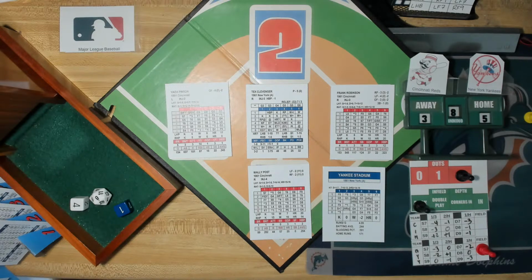I'm sure that name brings back some memories. Coming on to pitch for the Yankees, Tex Clevenger. 3 wins, 2 losses, save, a 3.75 ERA. Clevenger will come on and try to get an out here on Wally Post. Post is 0 for 3. But now a 5-3 ball game here in the demo game. Still 2 outs here on the top of the 8th inning, 5-3. We'll go ahead and roll and see what happens here.